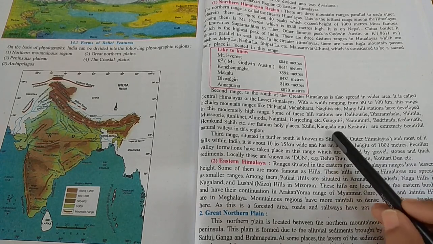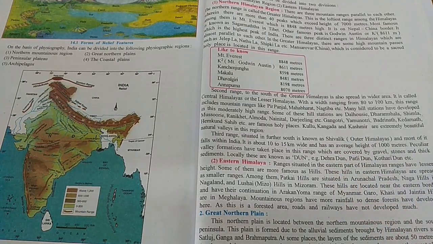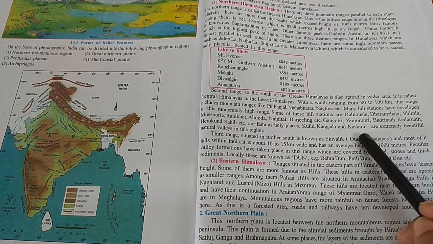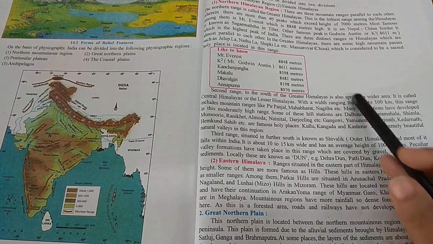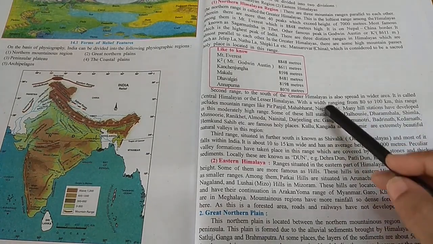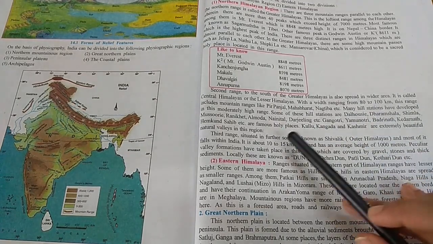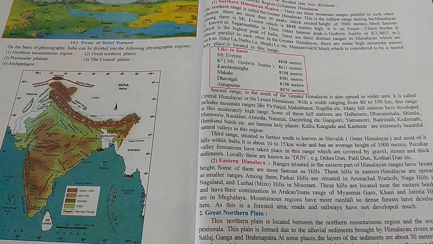Gangotri, Yamunotri, Badrinath, Kedarnath, Hemkund Sahib, etc. are the famous holy places. Kullu, Kangra and Kashmir are extremely beautiful natural valleys in this region. I am going to show it in the map, students. But just remember, these are the holy places, these are the valleys. Come down to the next paragraph.